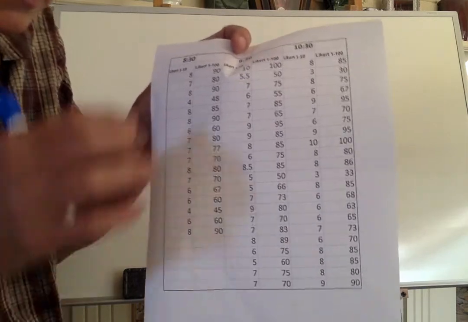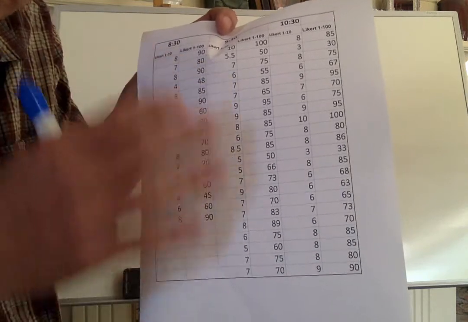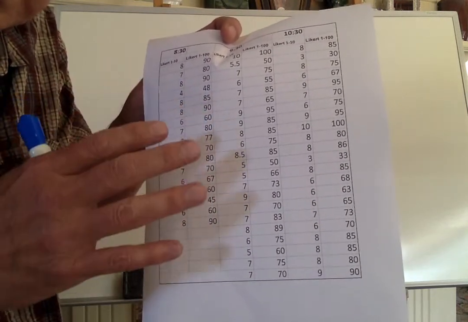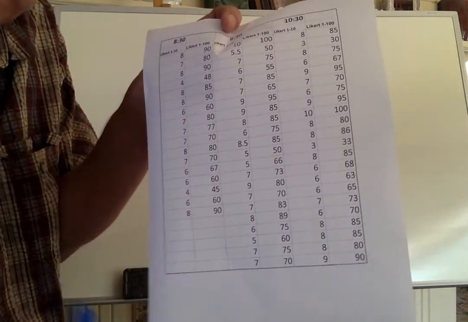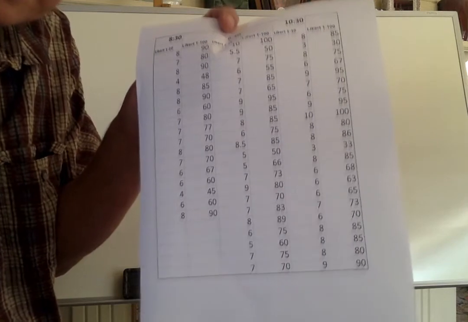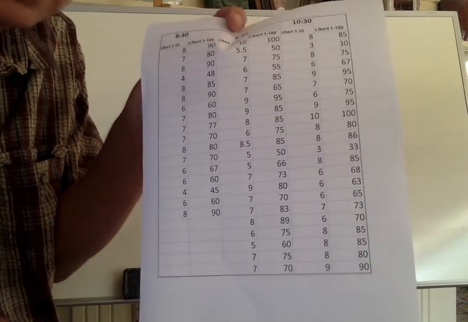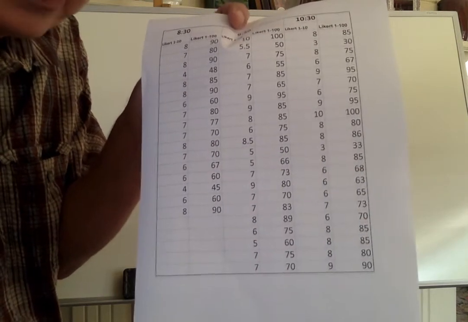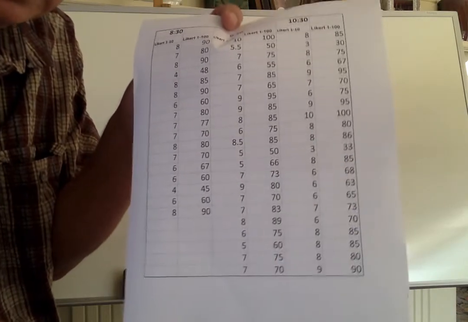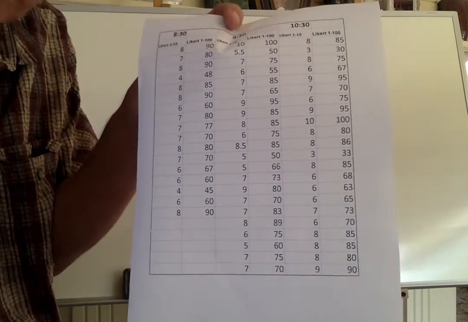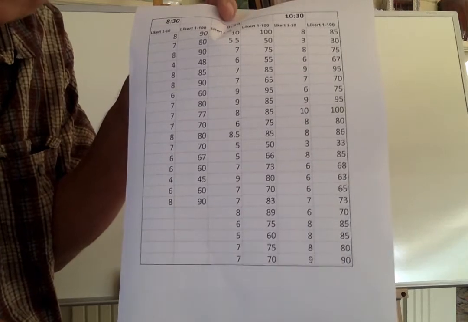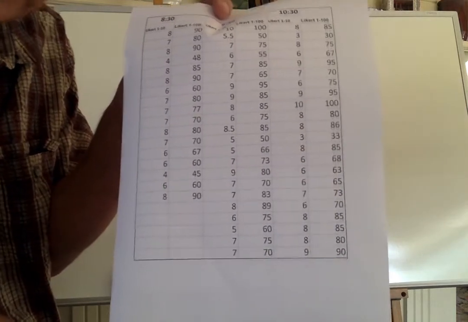Okay, because I always see students respond. A couple of students respond this way, but I've never seen someone respond by saying 7.3 or 9.2. It's always 5.5 or 8.5, which to me is telling me it's somewhere in between. Okay?